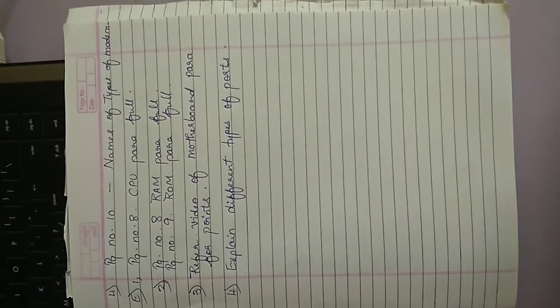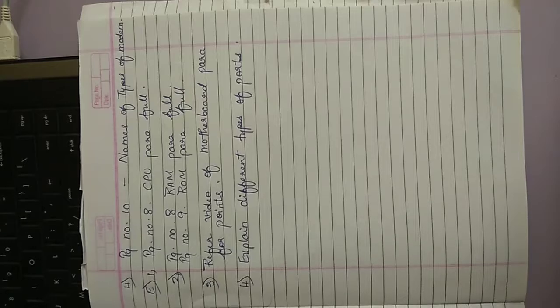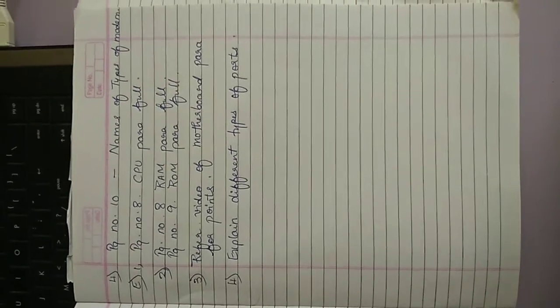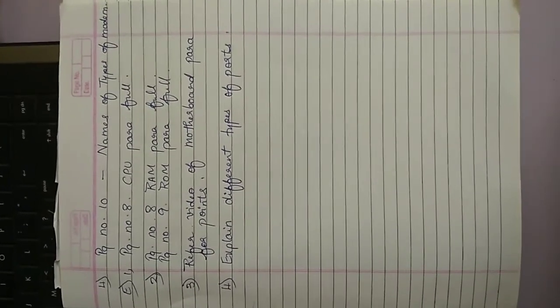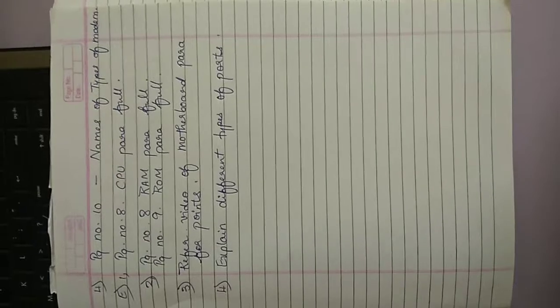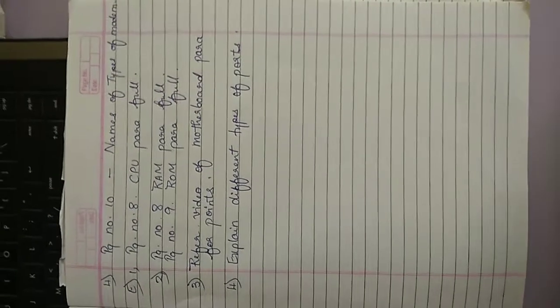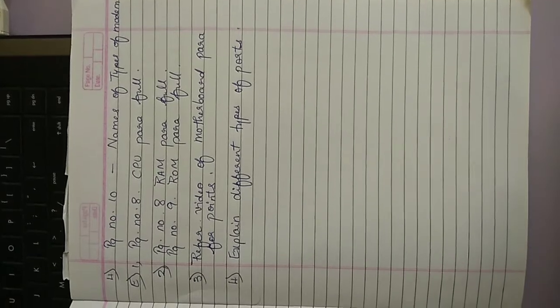Differentiate between RAM and ROM in detail. Page number 8. RAM para full, and page number 9, ROM para full. What is the main function of a motherboard? For this, you are supposed to refer the video of a motherboard which I have sent you earlier.